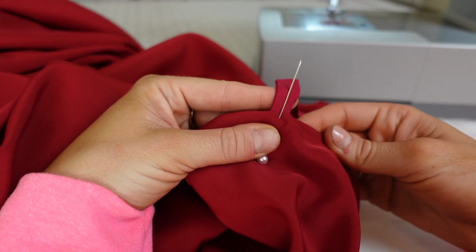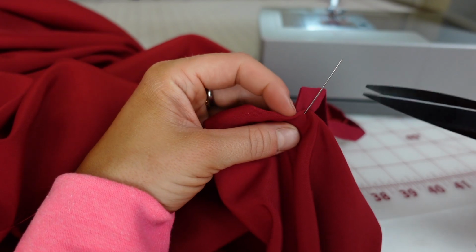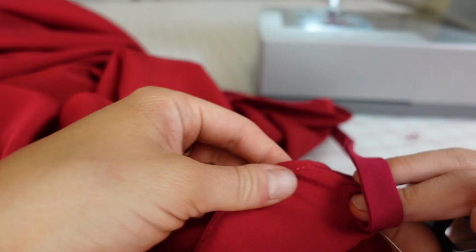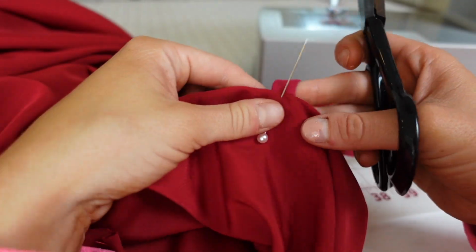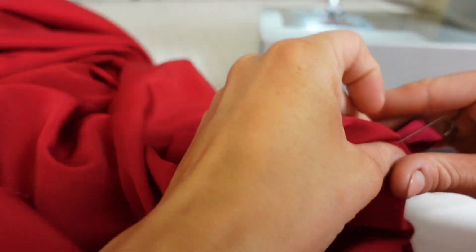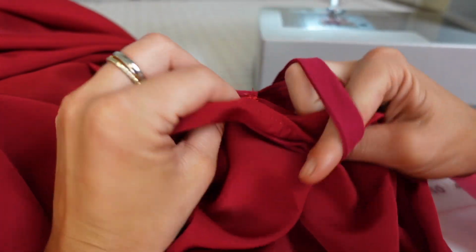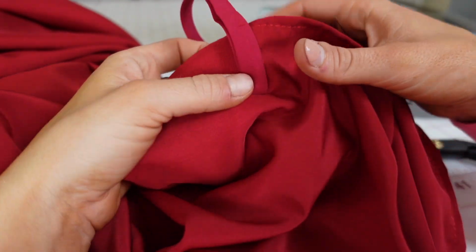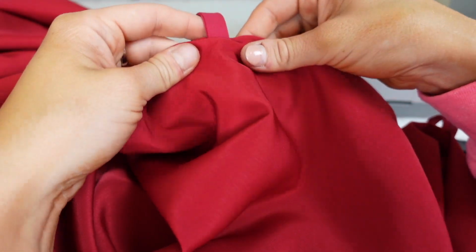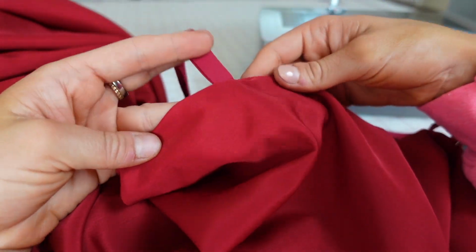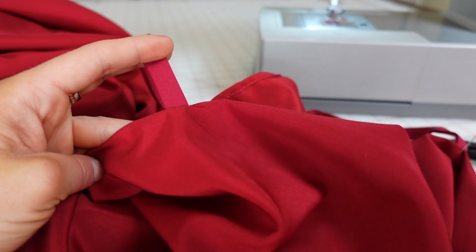Okay, so now I'm attaching the straps. Instead of making a facing, I just hemmed and folded over, and then I'm cutting a little, I'll show you the other side. And then all I did was cut a little hole and sew it. I'm going to trim that so that when it is up and once I press it, it's just a nice seam.